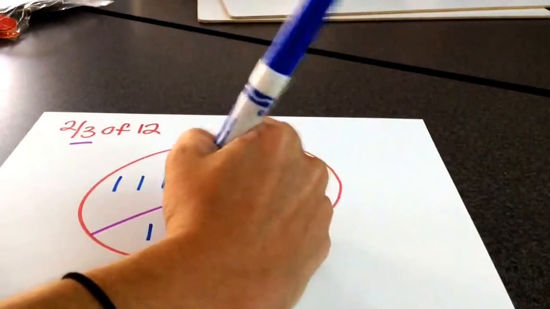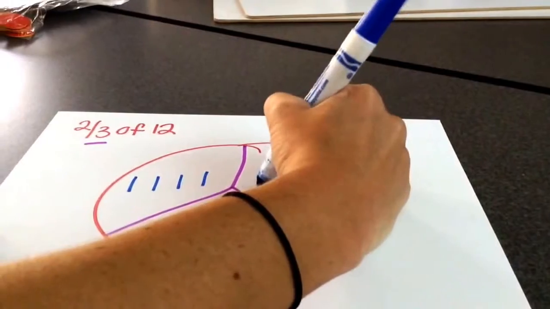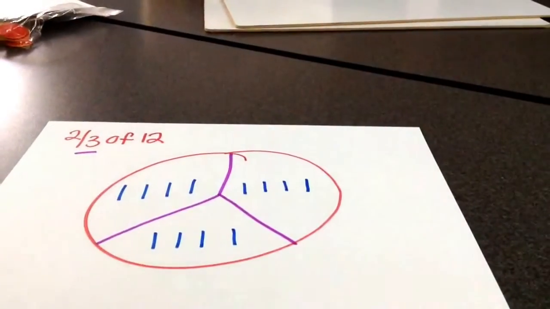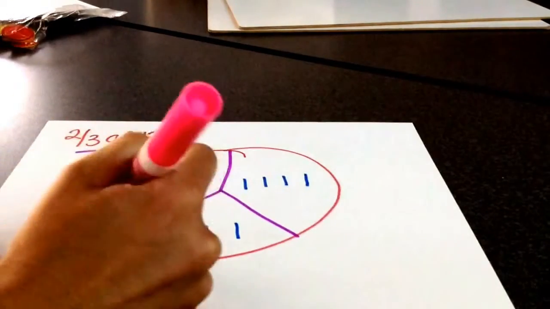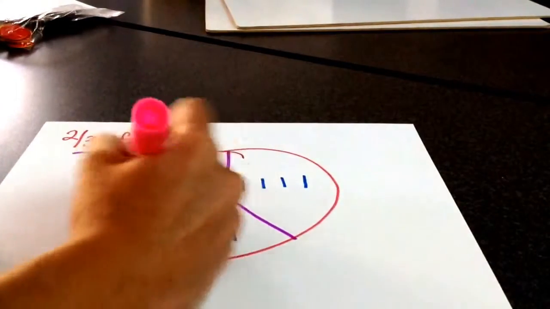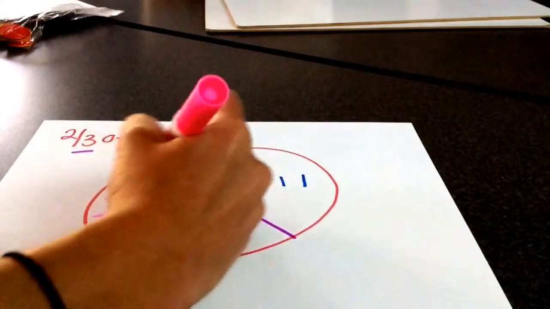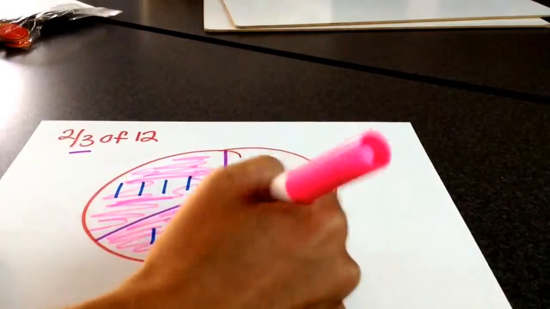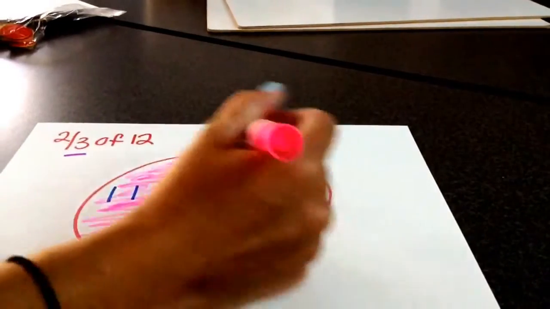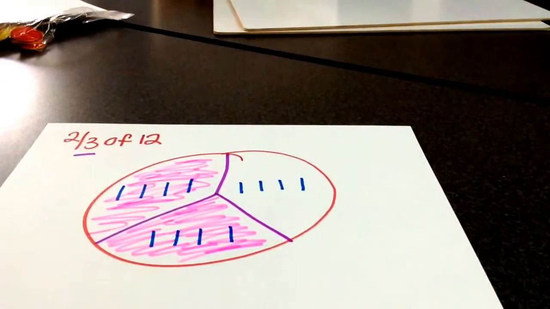4, 4, and 4. So we see here that we have 12 pieces of pizza in our 3 sections. And so if we're looking for 2/3 of this, we're going to shade in 2 out of our 3 sections. So we see that we have our first section right here, then our second section right here. So we can see that this is 2/3 of our total amount, which is 3.